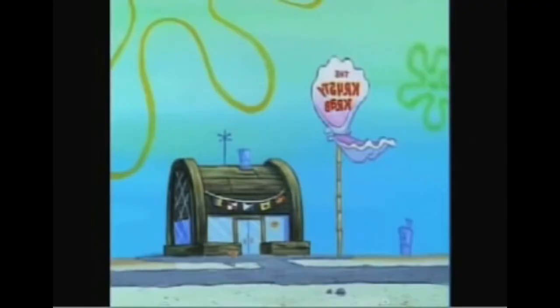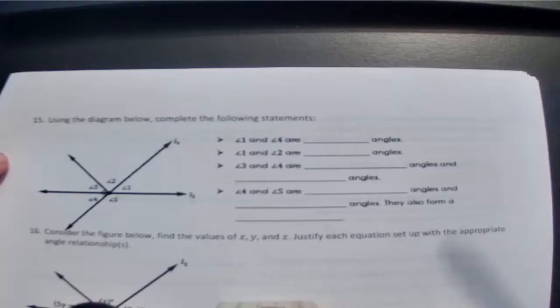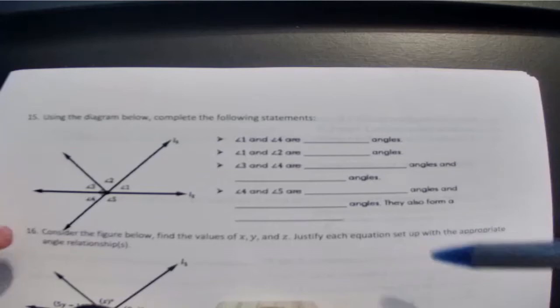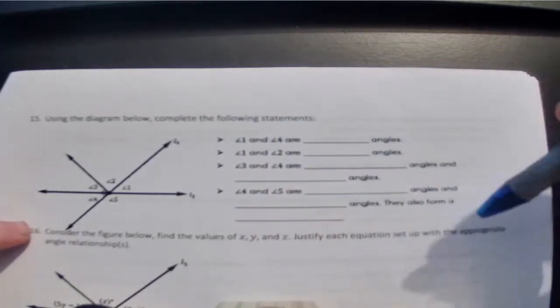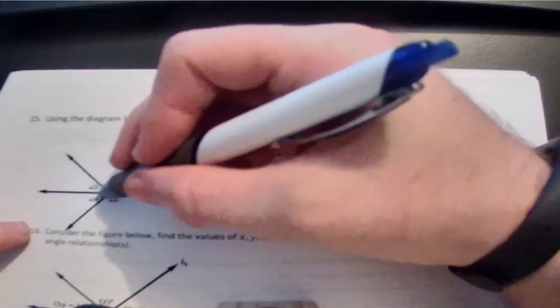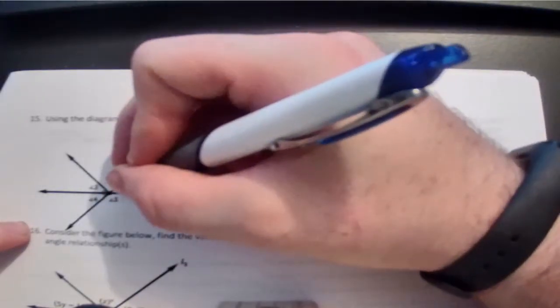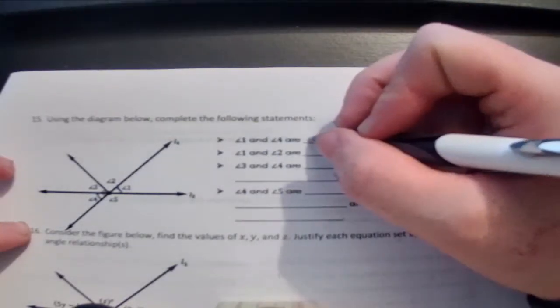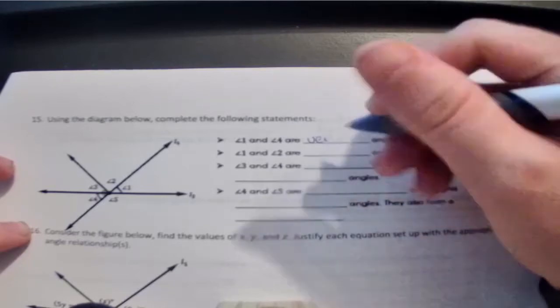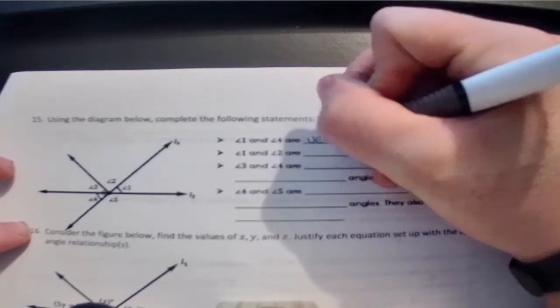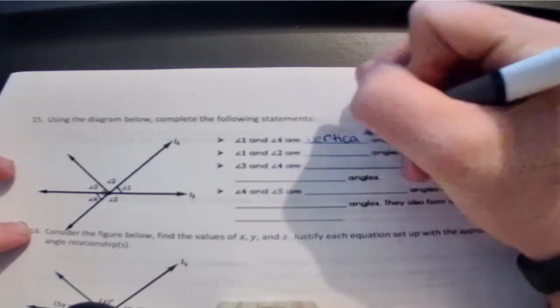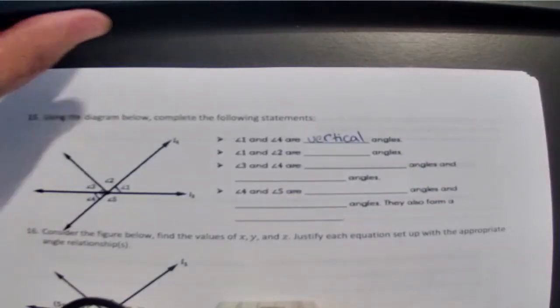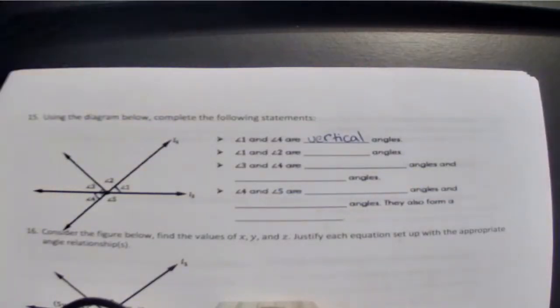But with the first one, I just want to make sure that we realize it's saying 1 and 4 are blank angles. Well, they are directly across from each other. So we're talking about angle 1 and angle 4. When angles are directly across from each other like that, they are called vertical. Oh, pen doesn't want to work. Vertical angles. So again, the other ones I'm going to want you to do yourself.